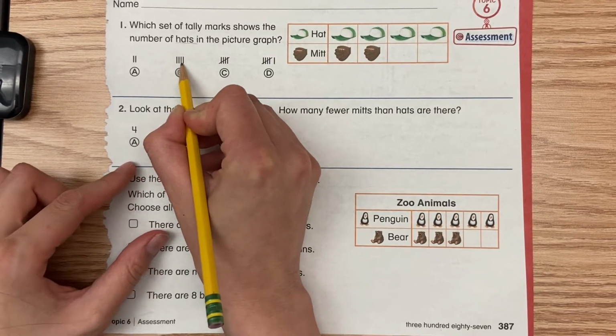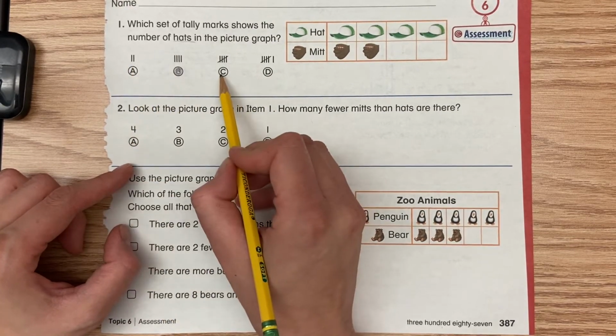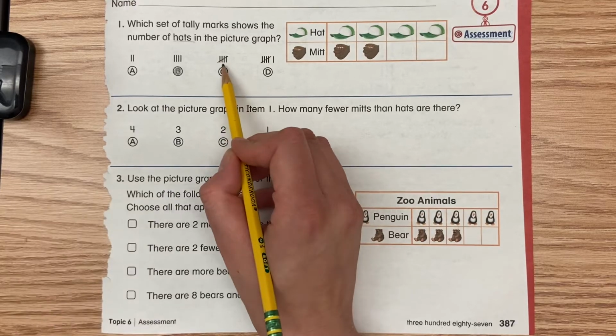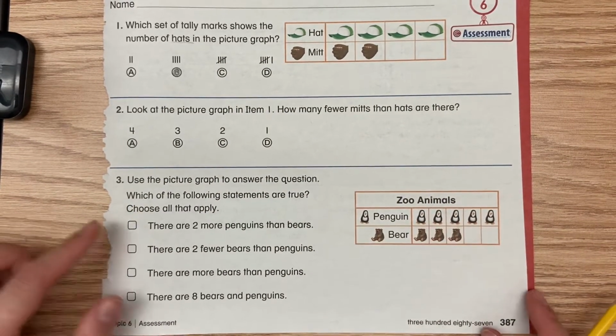1, 2, 3, 4. A only shows 2. C shows that group of 5. And D shows 5 and 1 more, which is 6.